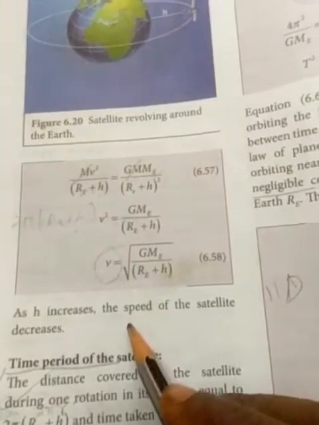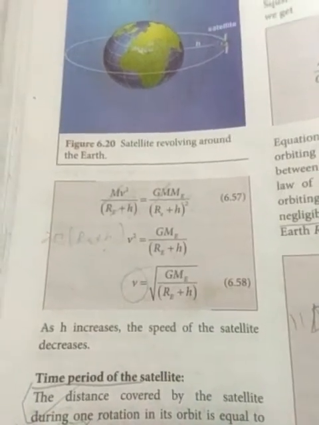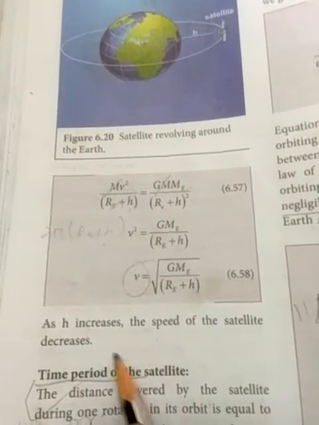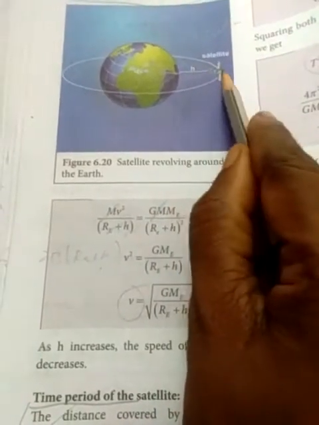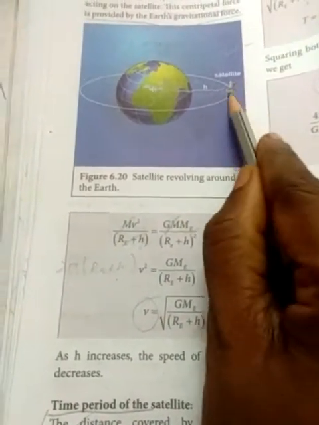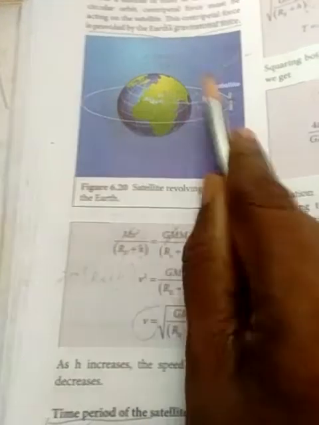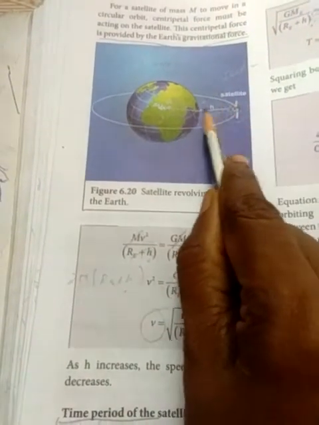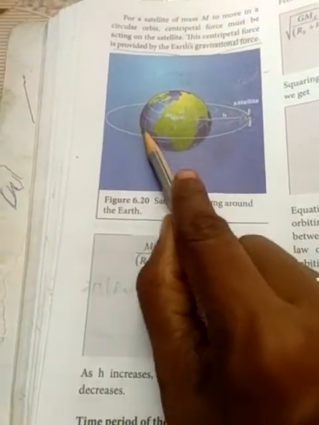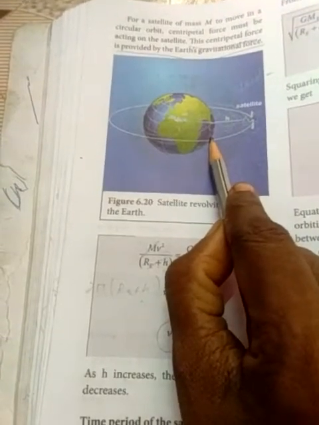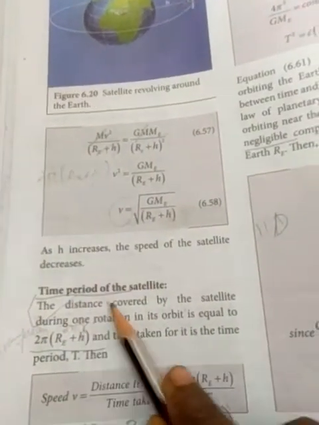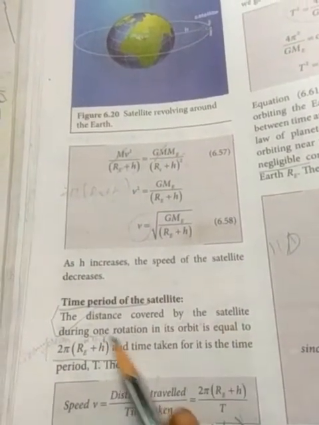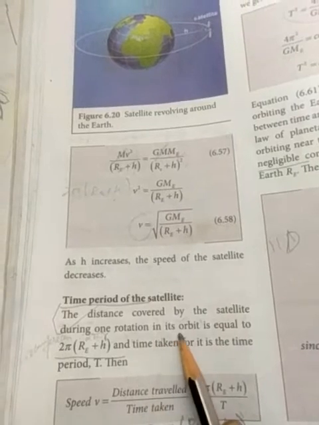So as h increases, the speed of the satellite decreases. So as the value of h increases, the satellite speed decreases. When the value of h decreases, what happens to the satellite speed? It increases. It depends on the gravitational force. Okay, so next time period. You see the time period: the distance covered by the satellite during one rotation in its orbit.